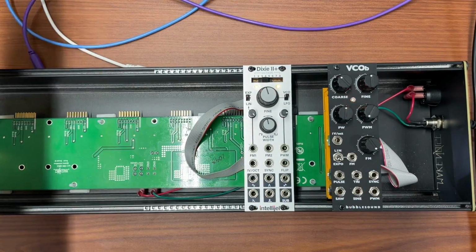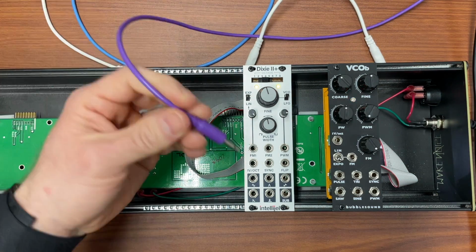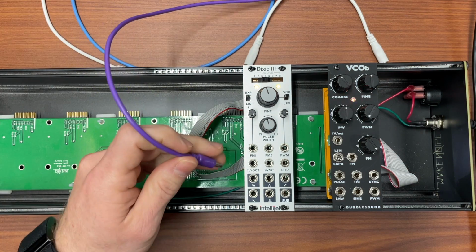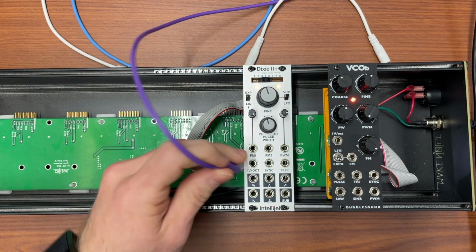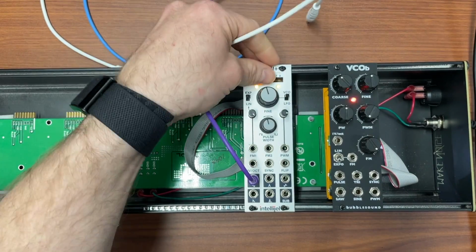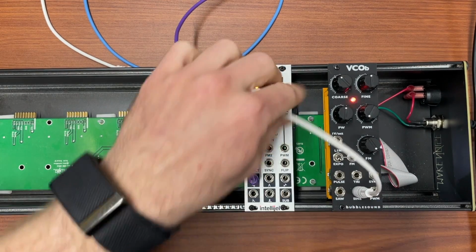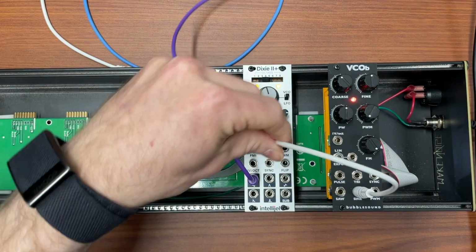Now let's talk about FM, because this is where things get very interesting. It's easier to learn about FM from sines because it gets a little more straightforward at first. So I've got my sine wave signal. I'm just going to take another sine wave and plug it into FM.